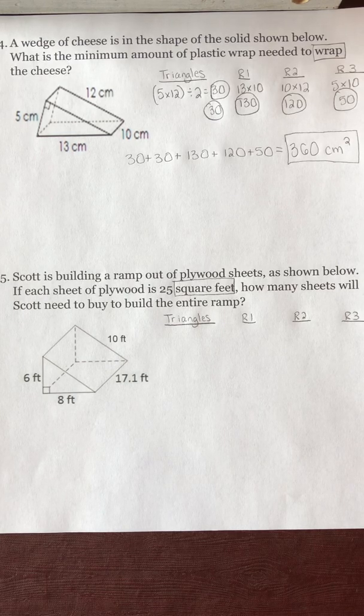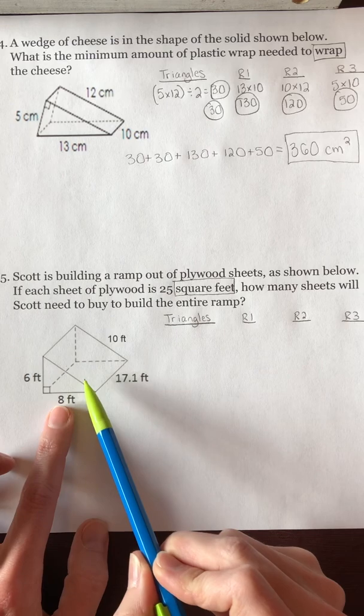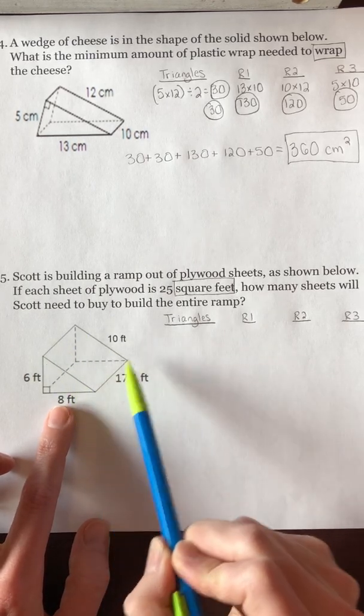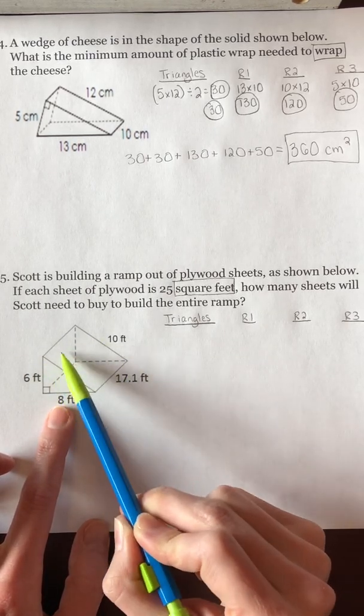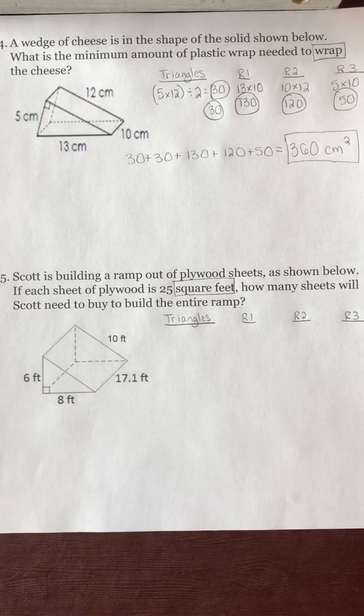So if he's building the ramp, he's not going to fill the inside of it. He's just going to be using the wood to make the faces, the 5 faces on the outside. So this is definitely not volume because the inside of it is going to be hollow. So this is surface area.